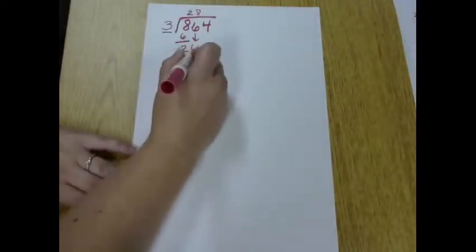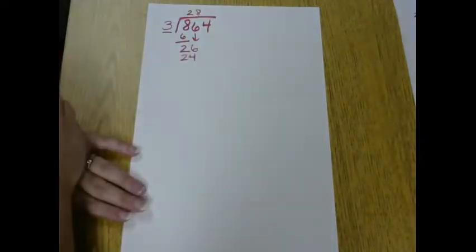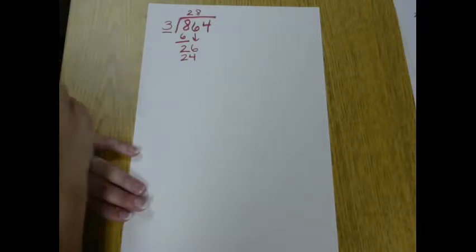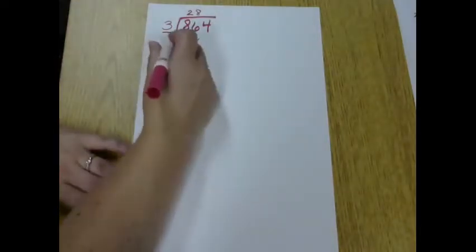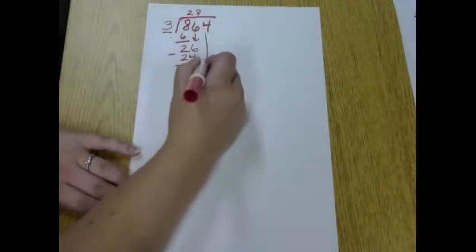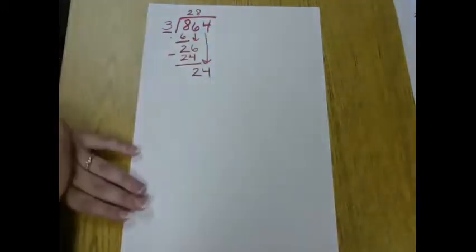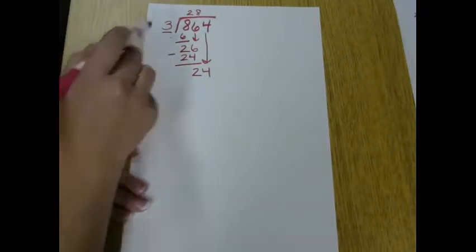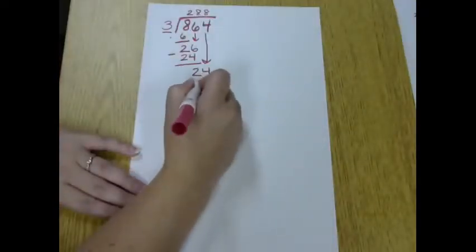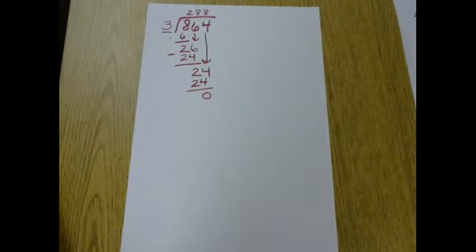If they get their facts correct, they're going to go with 8. Some students might have to work through all of their facts or skip count 3, 6, 9, 12, 15, 18, 21, 24 to get there. And hopefully they counted their fingers correctly at 8 to get that. Once they subtract this, they have 2 left and they drag down their 4. 24. Well, that's the same thing I had last time. So 8 more groups gives me 24, and I have nothing left as a remainder. Pretty basic, pretty simple. Again, if they're confident with their math facts, this is a breeze for kids.